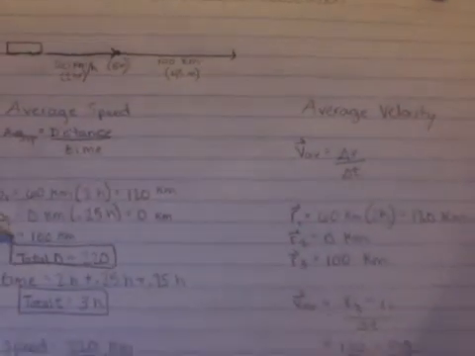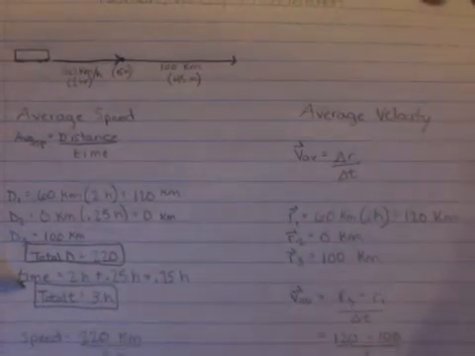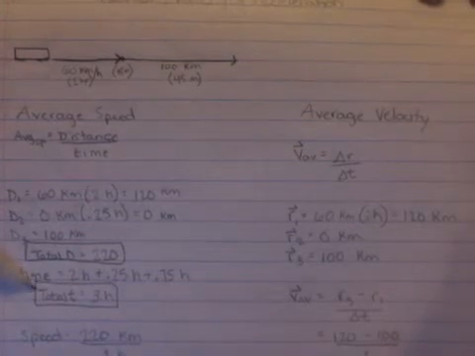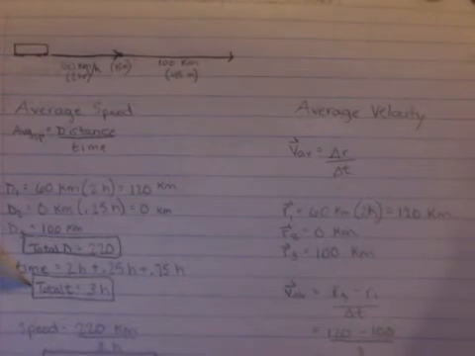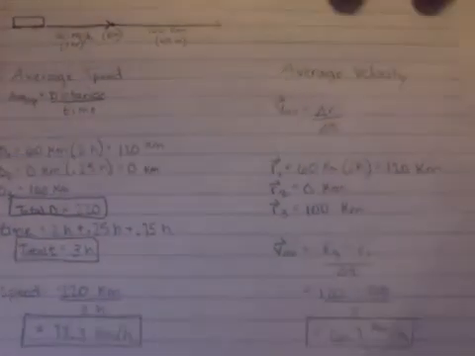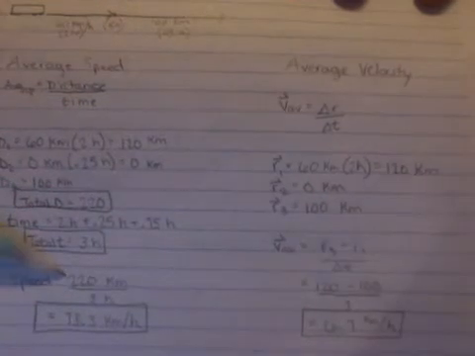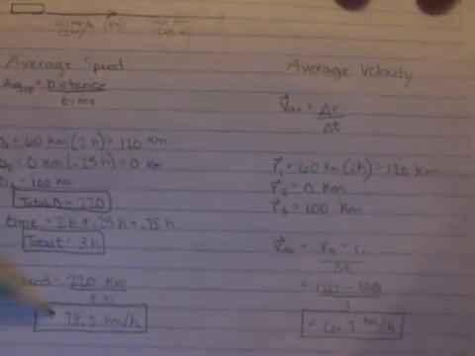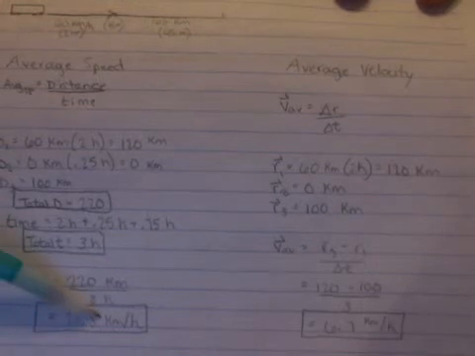And then you know your time: you went 2 hours, you stopped for 15 minutes, and then you traveled again for another 45. So the average speed would be 220 divided by 3 hours, which comes out to be 73.3 kilometers per hour.